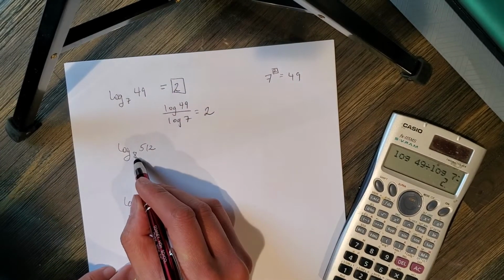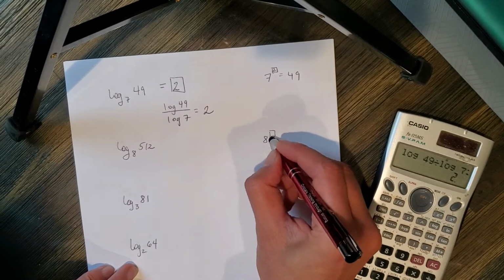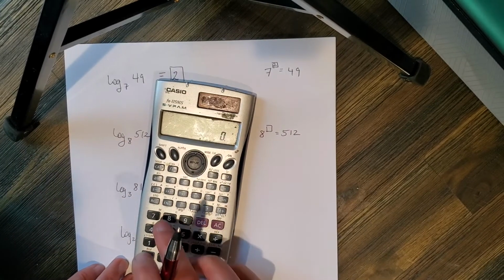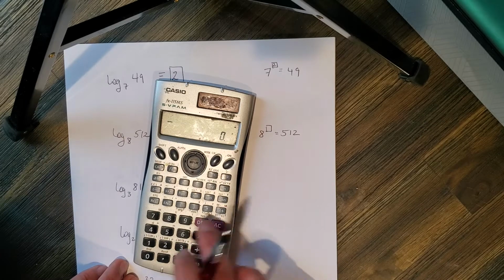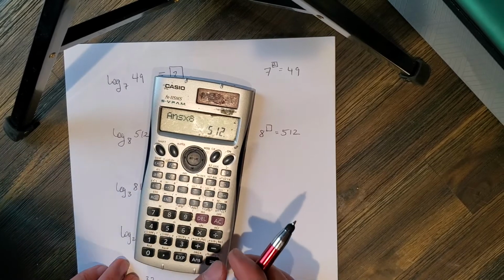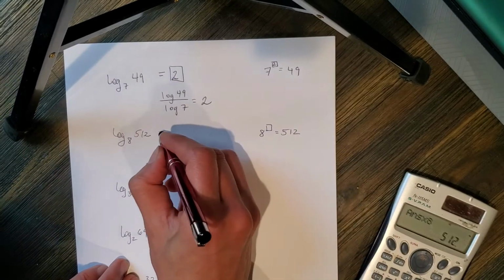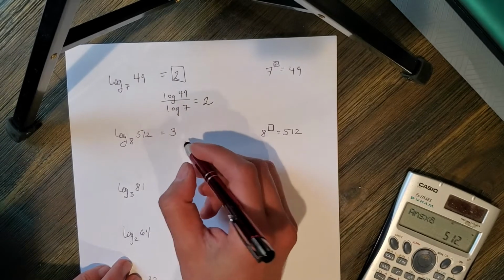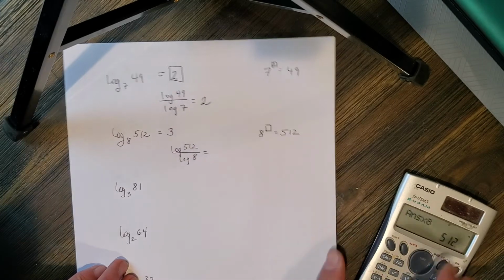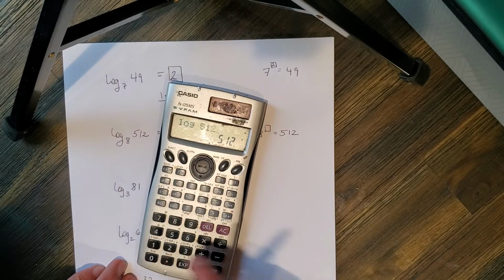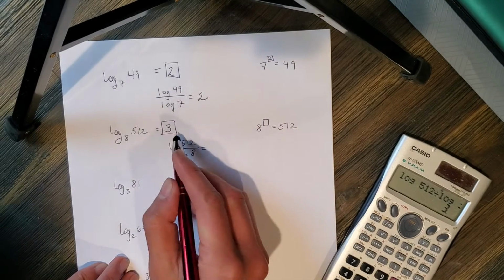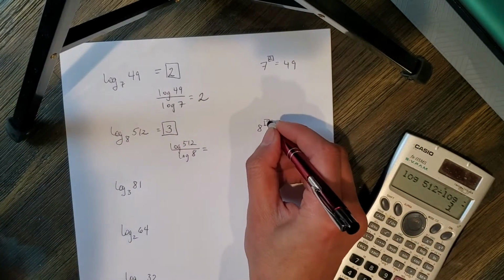Okay, what about this? This means 8 to what power is 512? Now I can do this a different way here. I can just keep guessing: 8 times 8, oops, 8 times 8 is 64, times 8 is 512. So how many 8s did I multiply there? I multiplied 3, right? So this would be equal to 3. But let's use the change of base formula. So this would be log of 512 divided by log of 8. Do that on the calculator. Log of 512 divided by log of 8, and I get 3. Again, what are we solving for? The exponent. We're solving for the exponent here, okay?